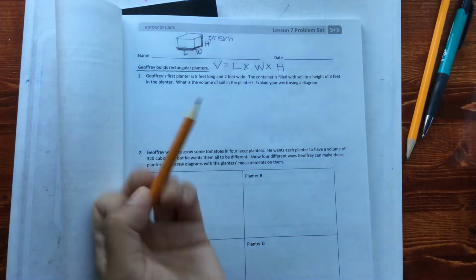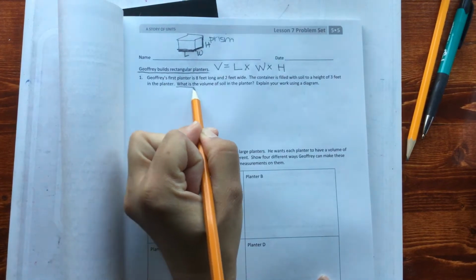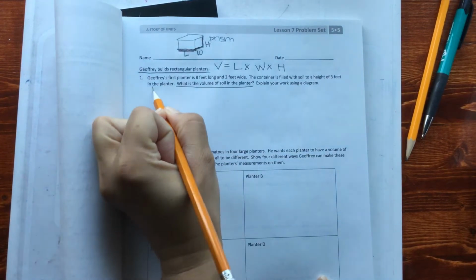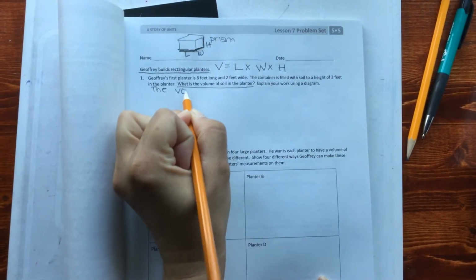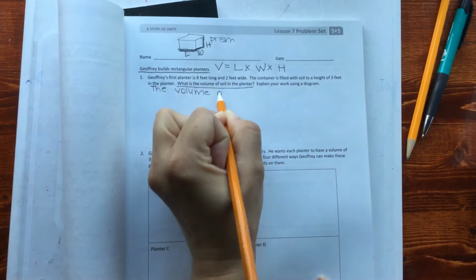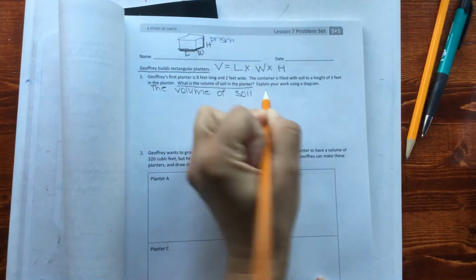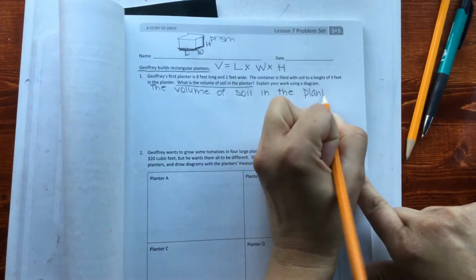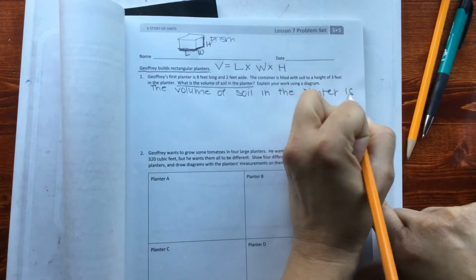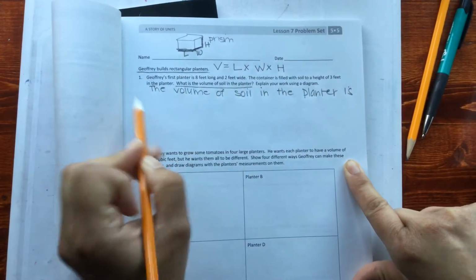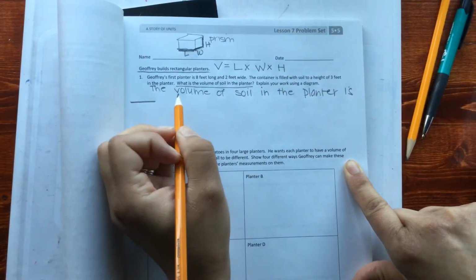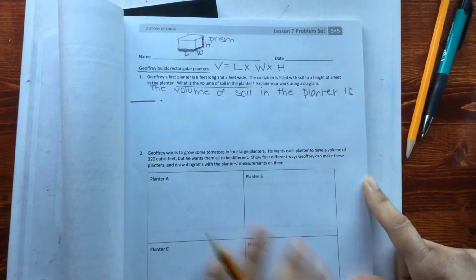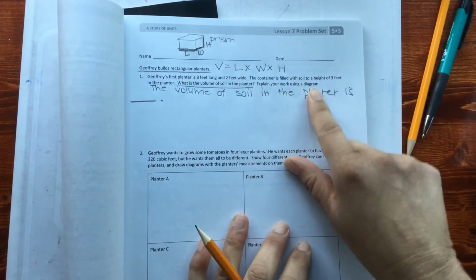So the first thing I'm going to do is find my question. What is the volume of soil in the planter? Then I'm going to create my answer statement. The volume of soil in the planter is... there we go. Okay, so Jeffrey's building a planter, and it said explain your work using a diagram.